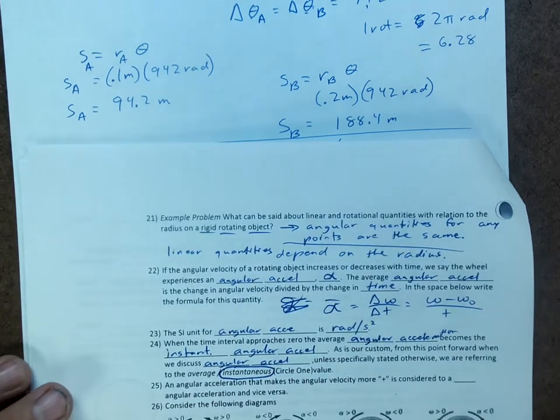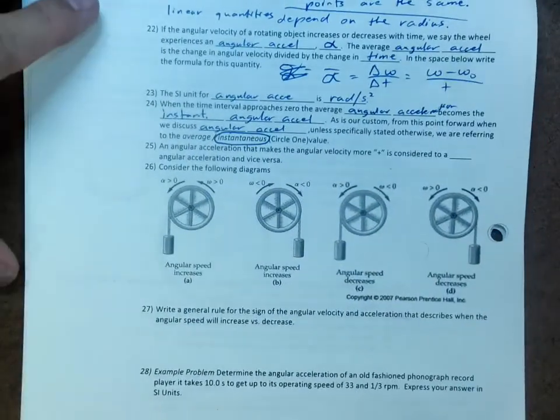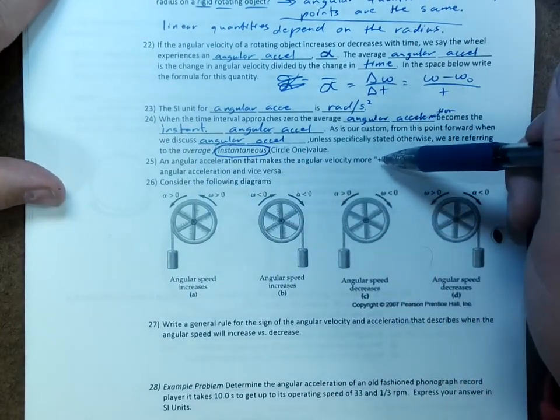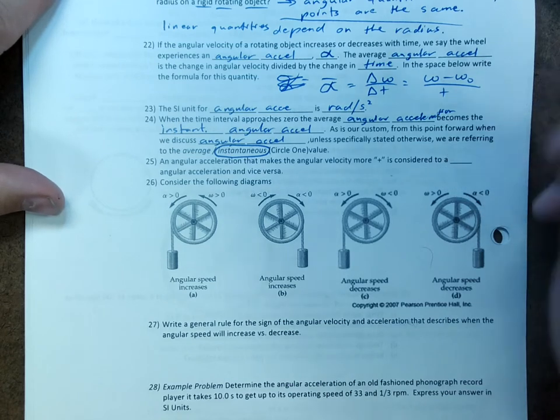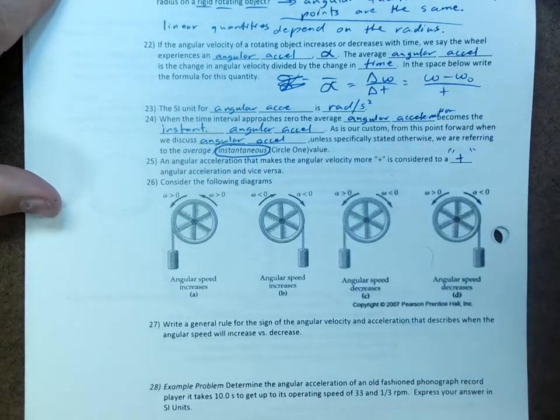We always specify average whatever. Okay, if we just say angular acceleration, we're talking about an instantaneous value of it. An angular acceleration that makes the angular velocity more positive is considered to be a positive angular acceleration.